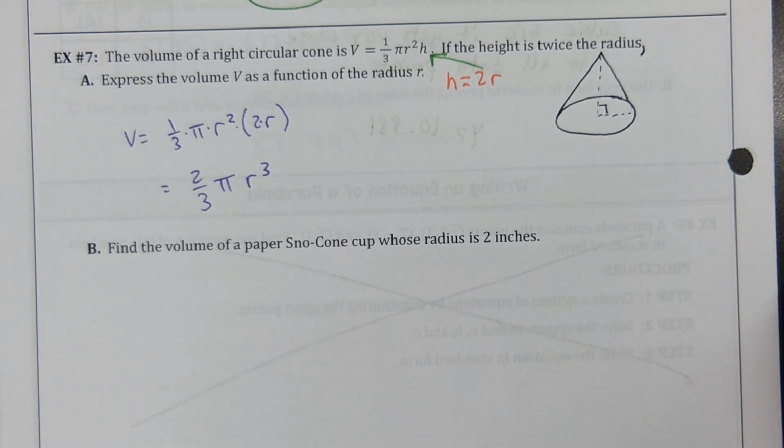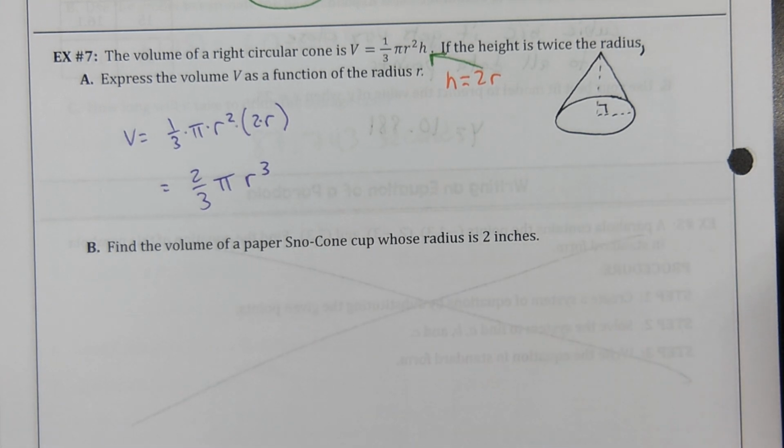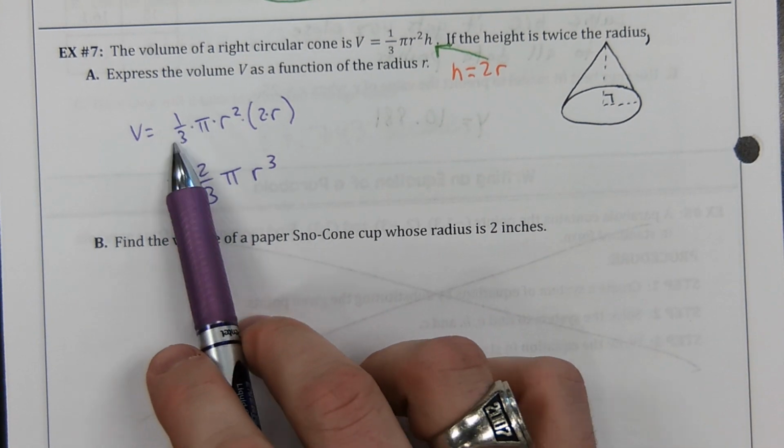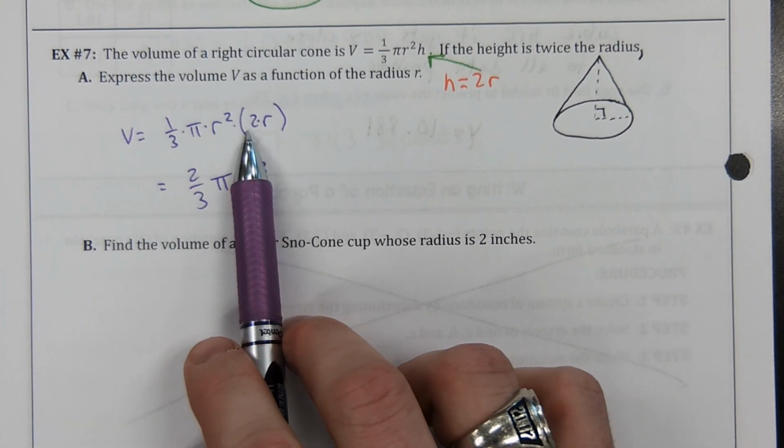So what about 2 times pi and r times pi? What are you talking about? 2 times pi, r times pi. There's no times pi twice. It's not two sets of parentheses. And there's no plus signs. There's no distribution. It's literally just 1/3 times pi times r squared times 2 times r.